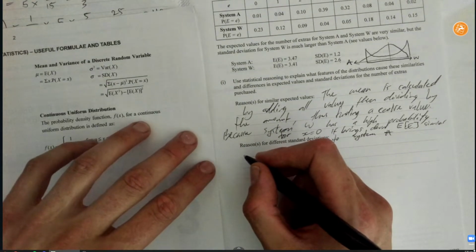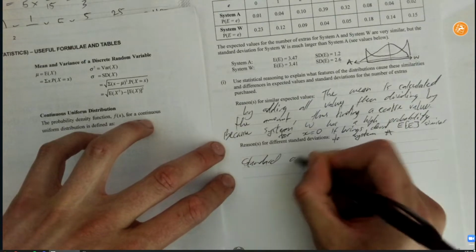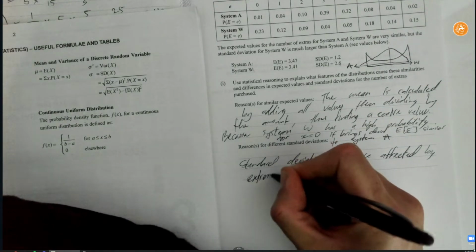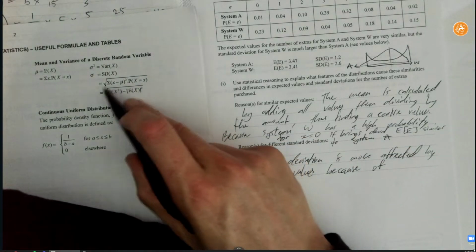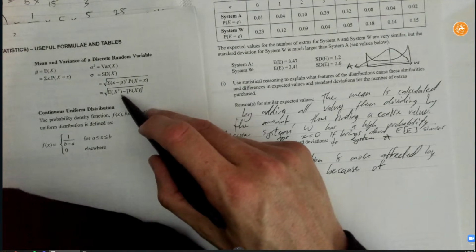So standard deviation is more affected by extreme values because of this. How to explain that? The squaring component.